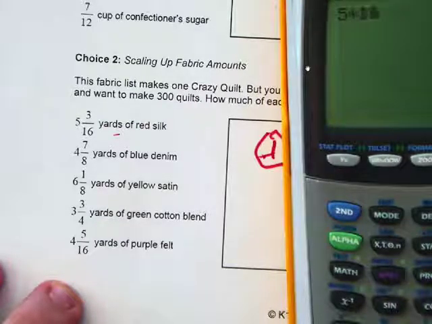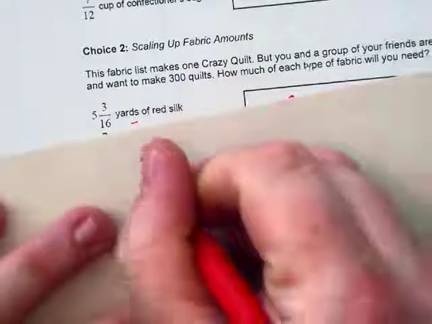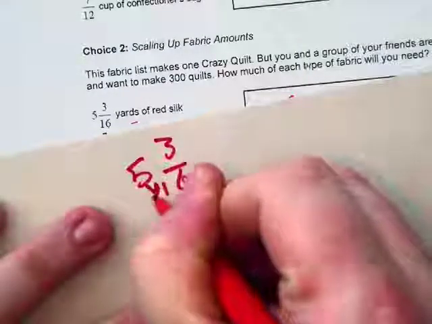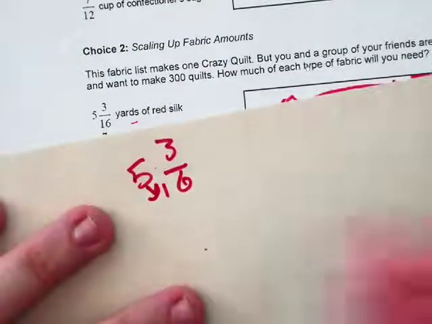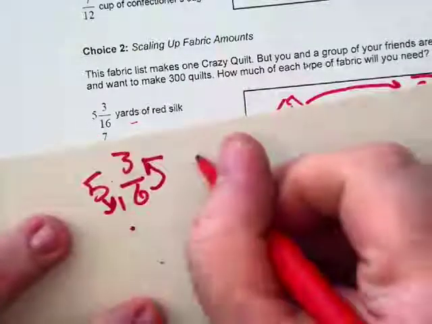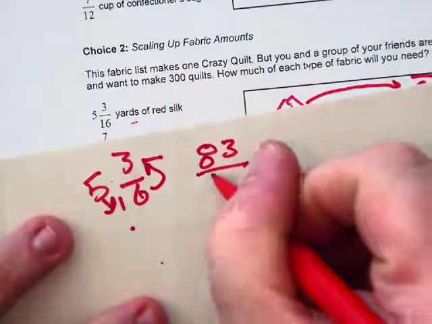5 times 16 equals 80. Remember, we're doing the 5 and 3 over 16. We're doing 5 times the denominator, so that's 80. 80 plus 3 is 83. So that gives us 83 over 16.